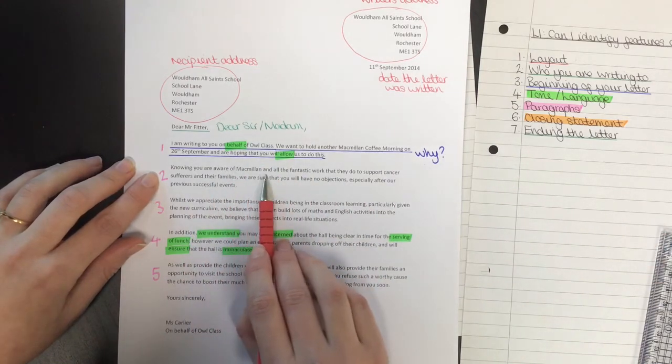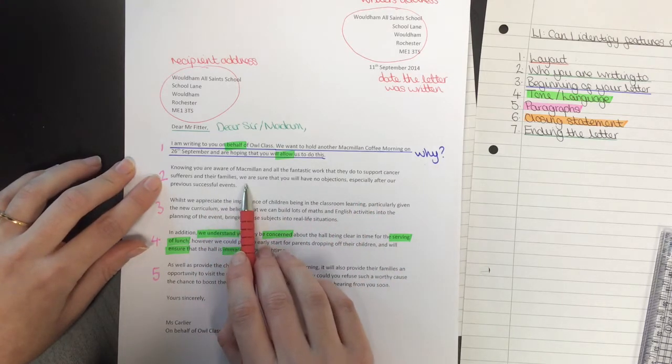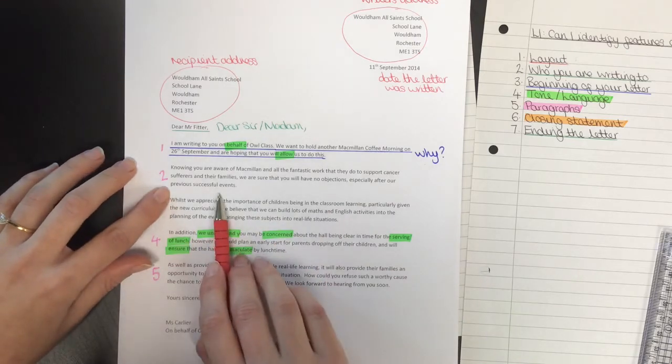Knowing you are aware of Macmillan and all the fantastic work they do to support cancer sufferers and their families, we are sure that you will have no objections, especially after our previous successful events.